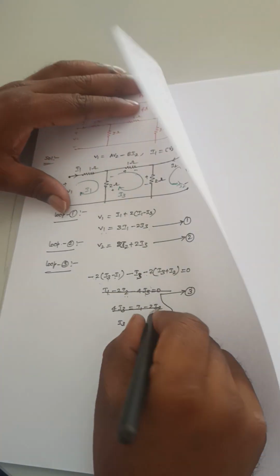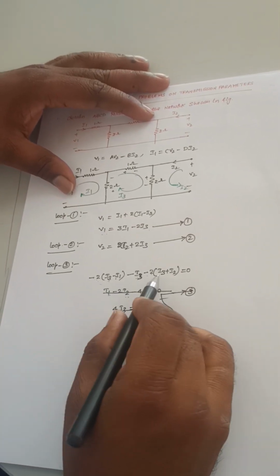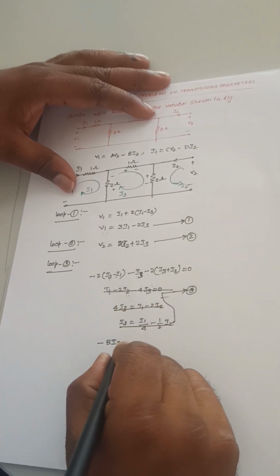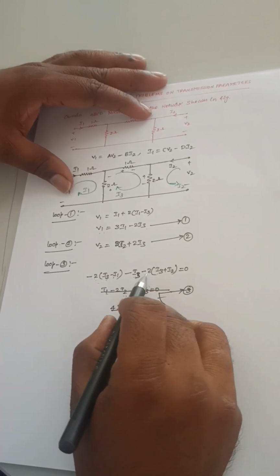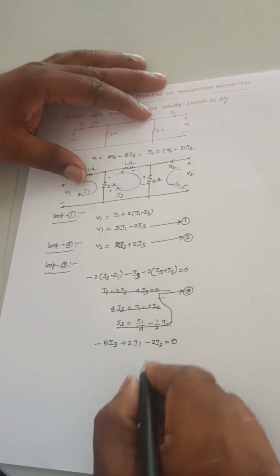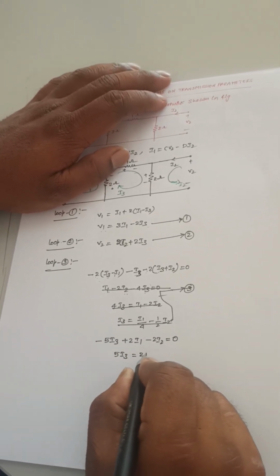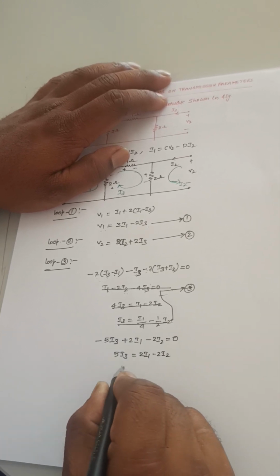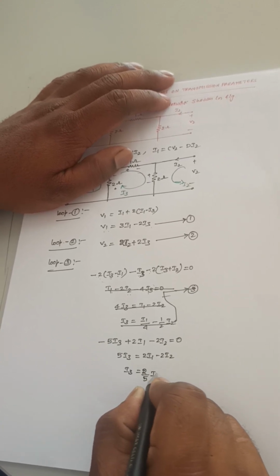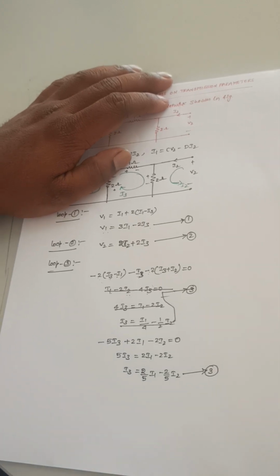So if I rewrite this expression, it will become minus 2I3 minus I3 minus 2I3, that is minus 5I3, and plus 2I1, minus 2I2. So that is equal to 0 here. Now it is 5I3 is equal to 2I1 minus 2I2. So I3 is equal to 2 by 5 into I1 minus 2 by 5 into I2. Let us represent this equation as 3.